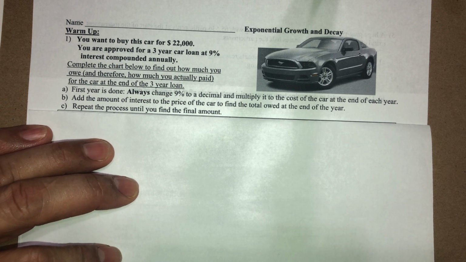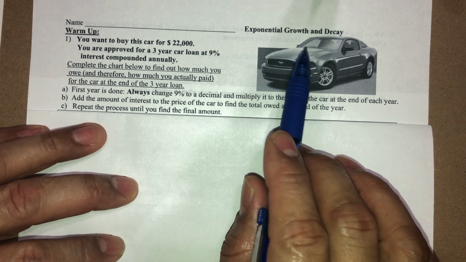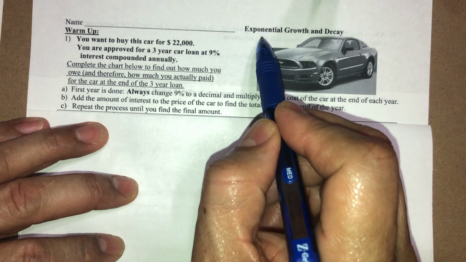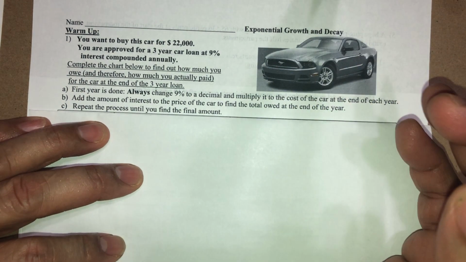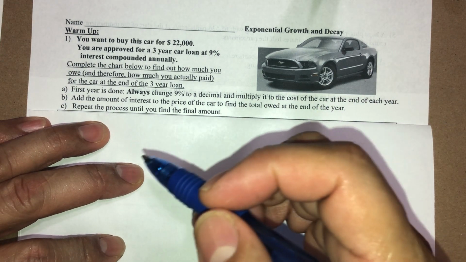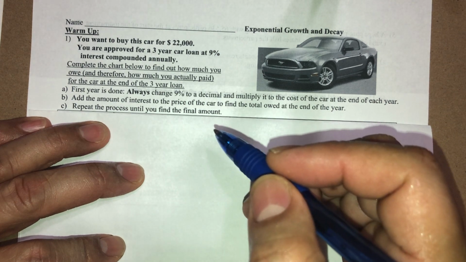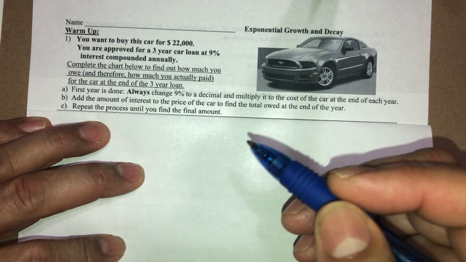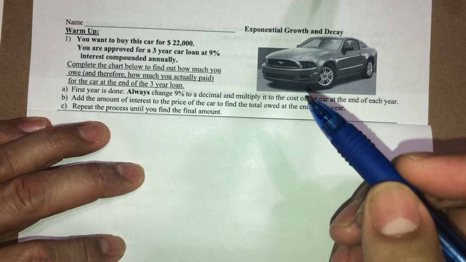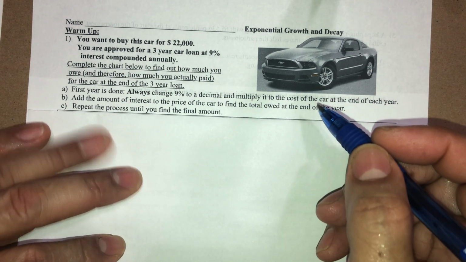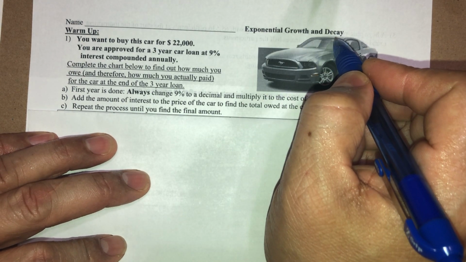Anyway, today we're doing exponential growth and decay. Exponential growth and decay has to do with exponential functions. Remember, exponential functions are the ones that increase rapidly, all right? The difference between the linear function and the exponential function is that the linear increases at a constant rate, while the exponential function increases rapidly. It doubles up, okay? So now, growth means increase, decay means decrease.